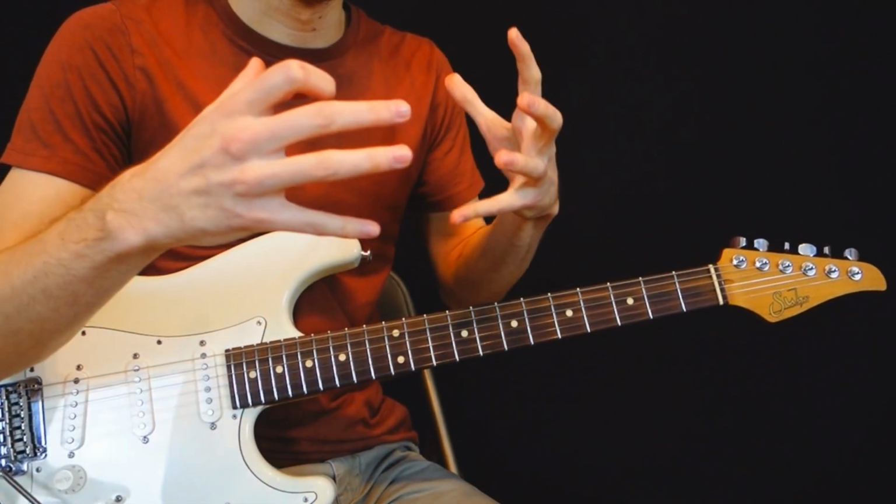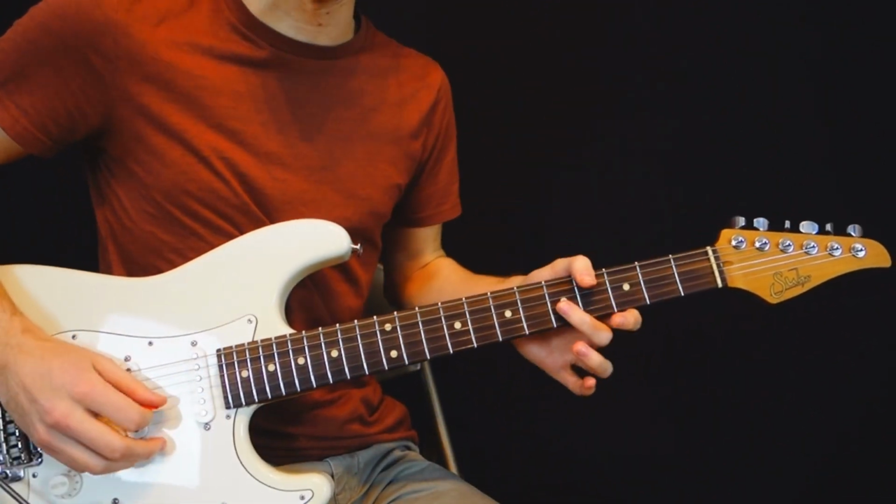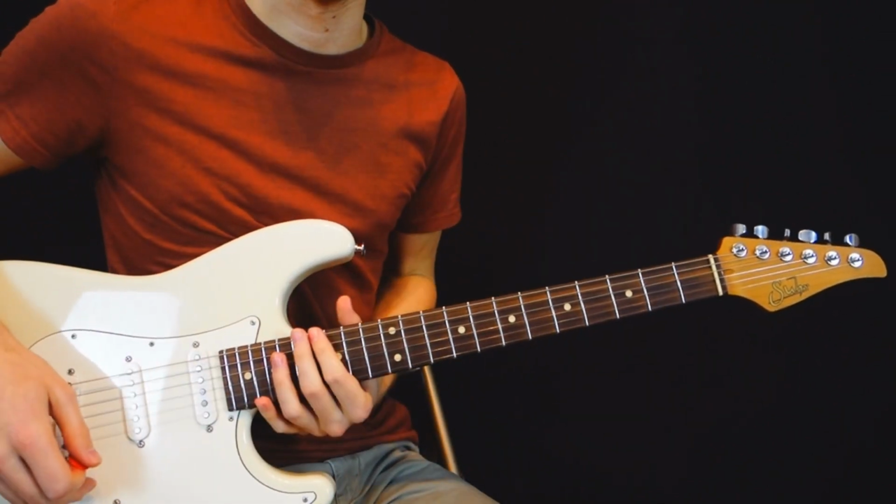So if you have a common note on all of your chords, you can simply pick that note, make a drone out of it, and just play your chord progression on top.